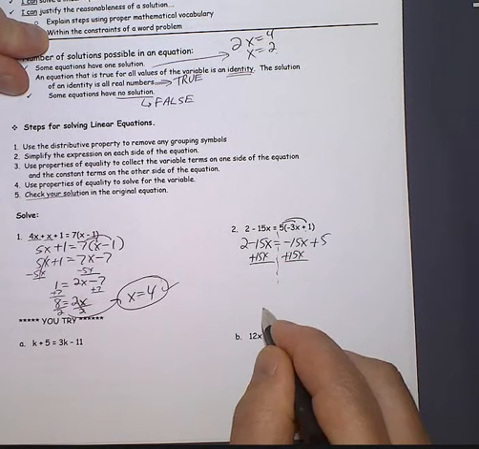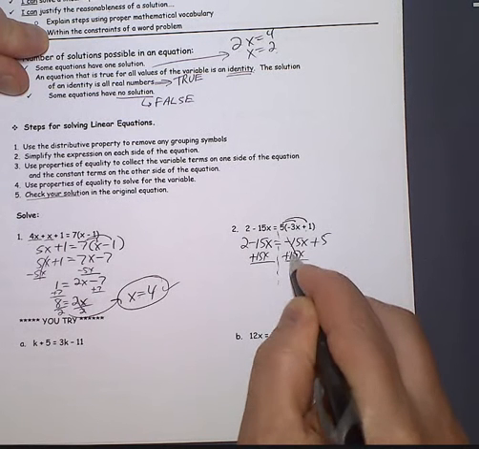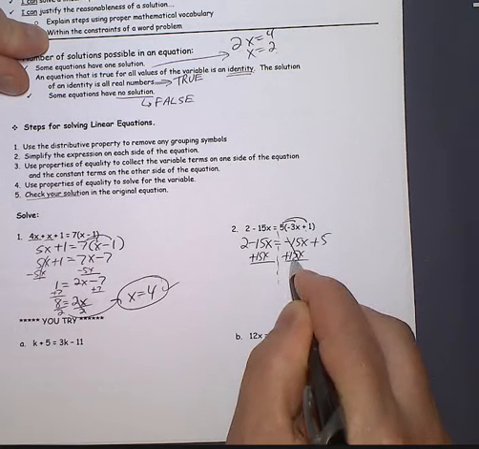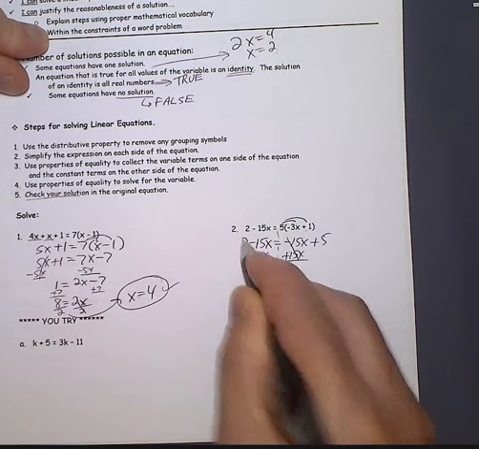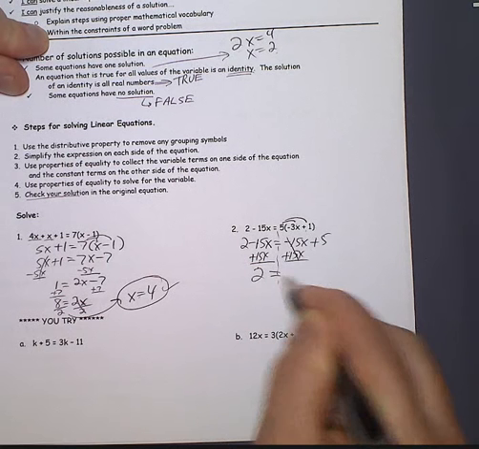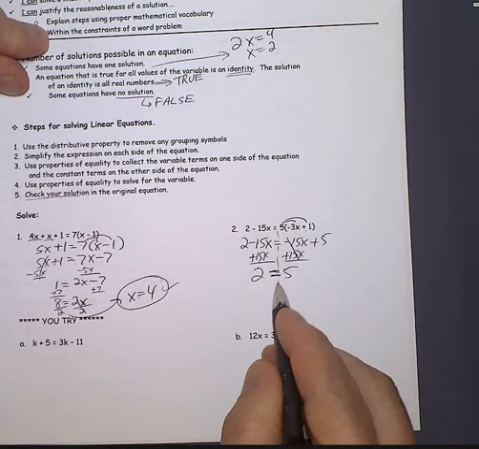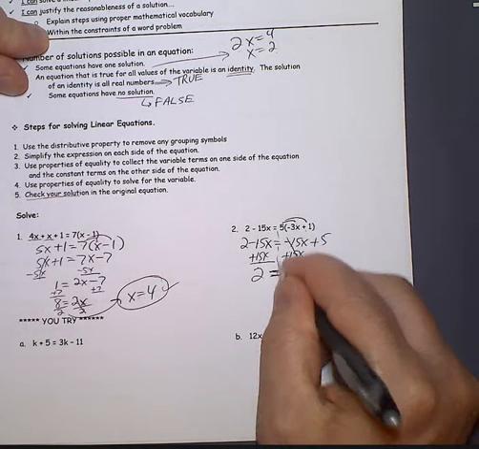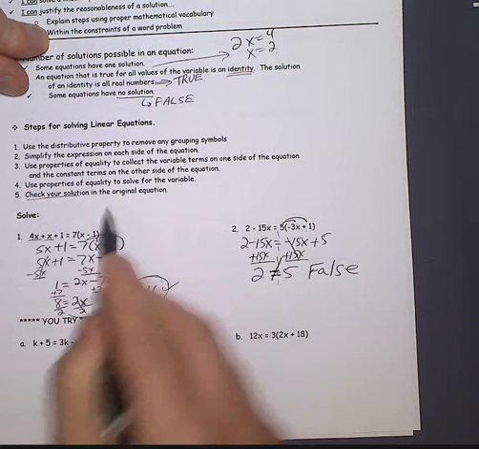Okay? What do I get here? Negative 15x and positive 15x cancels. Negative 15x and positive 15x over here cancels. So I'm left with 2 equals 5. Does 2 equal 5? No. That's a false statement. So if it's a false statement, look up here.